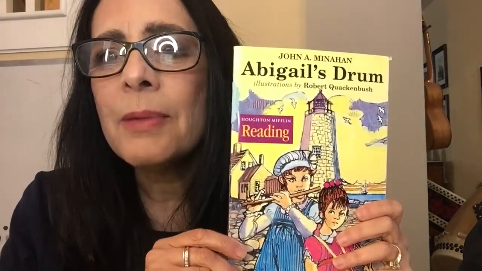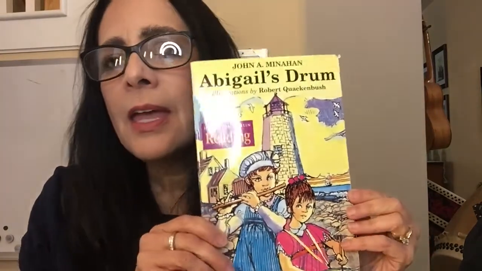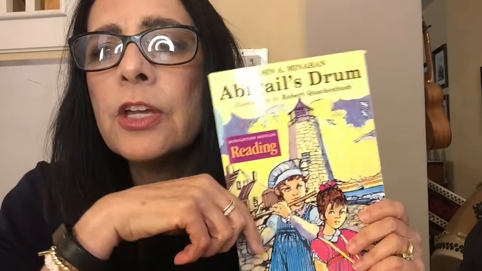I modeled it by using this little book that I found in our teacher giveaway pile. It's called Abigail's Drum. It's a 3rd grade reader. And we first built background on the cover, and they had some very good observations about this. And then I said, I'm going to start reading to you, and I'm going to stop at a really, really critical moment, and then we're going to predict.